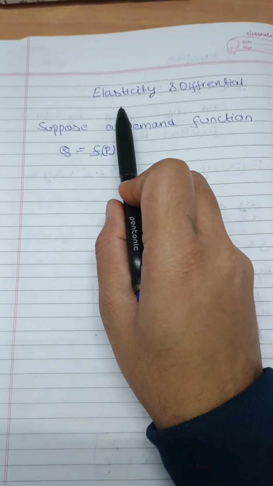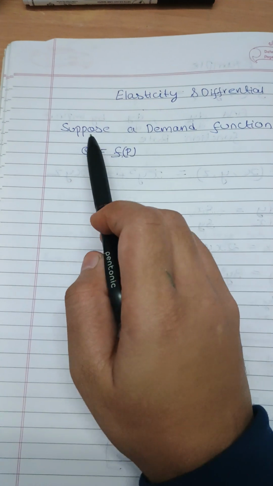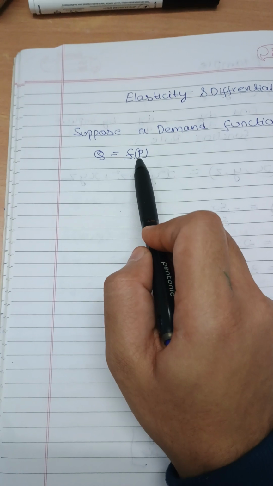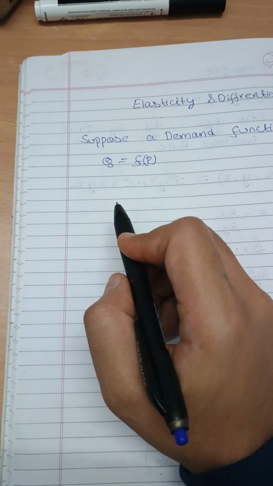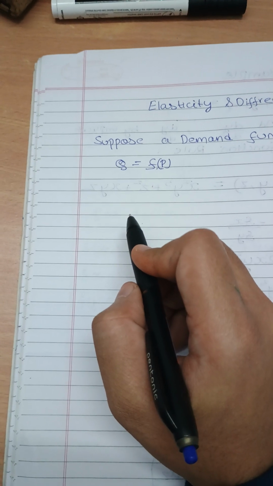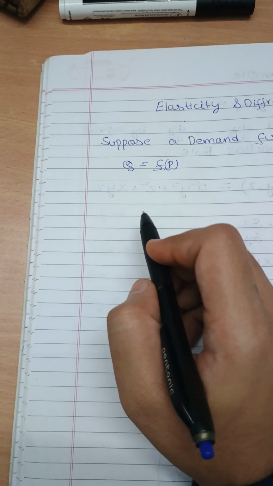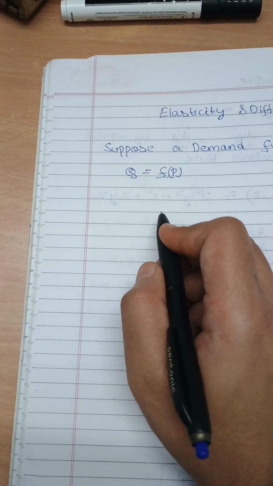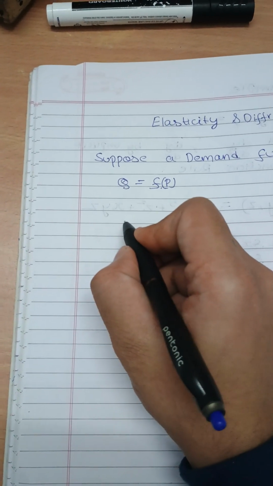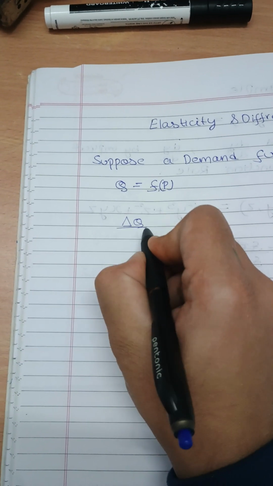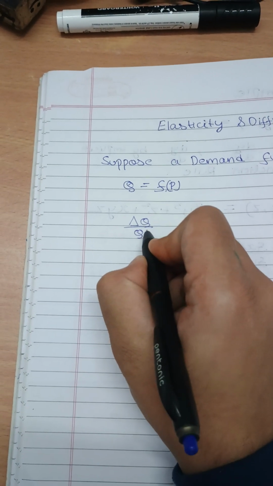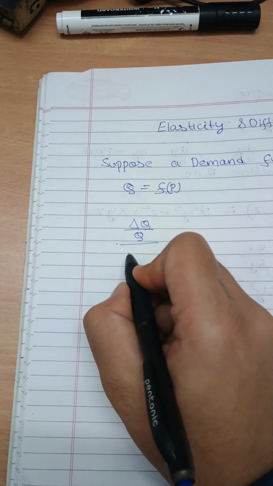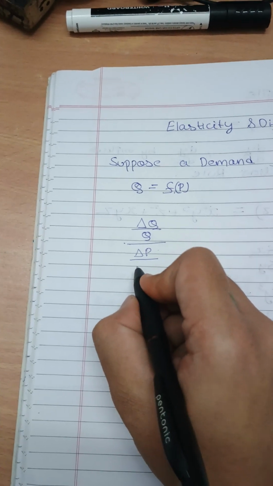Now we are going to study the differential and point of elasticity. So we have a demand function Q equals f(p). We know that the elasticity of quantity demanded is a response to the change in price. So we can write the equation as change in quantity upon original quantity upon change in price upon original price.